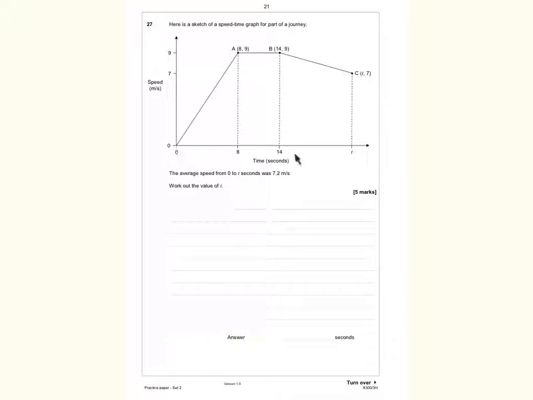The t here represents the time for the entire part of this journey. So this whole part, the time for that is t. We've got the average speed given, and we can actually find the distances from finding the area under this. So let's just think about this middle part for a bit.